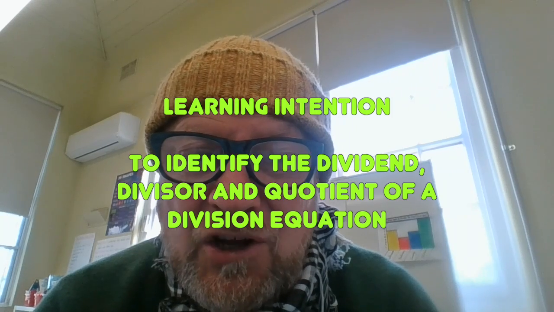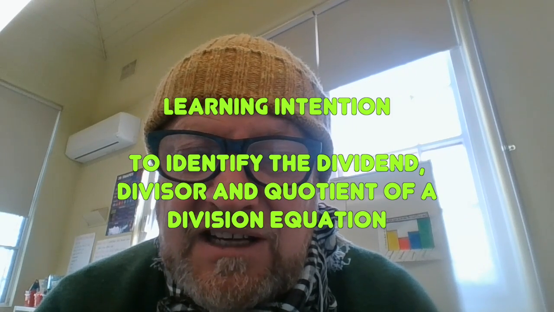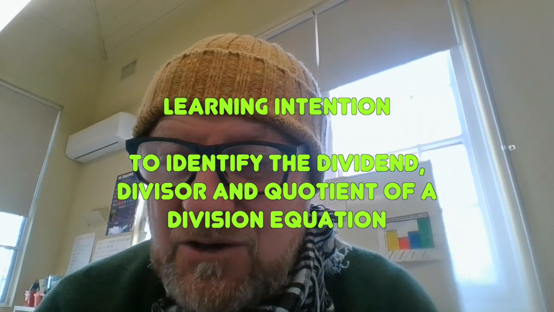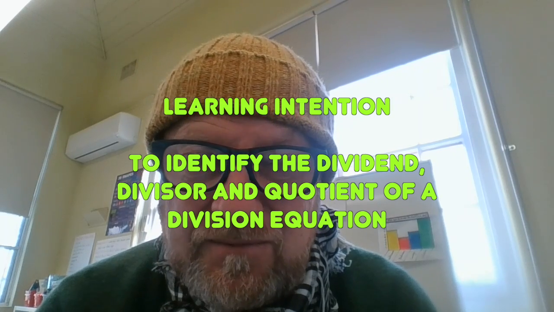So, our learning intention today: we are learning to identify the dividend, the divisor, and the quotient when we are doing a division equation. We know we can do that when we identify the dividend in a division problem, when we identify the divisor in a division problem, and when we identify the quotient or the product in a division problem.